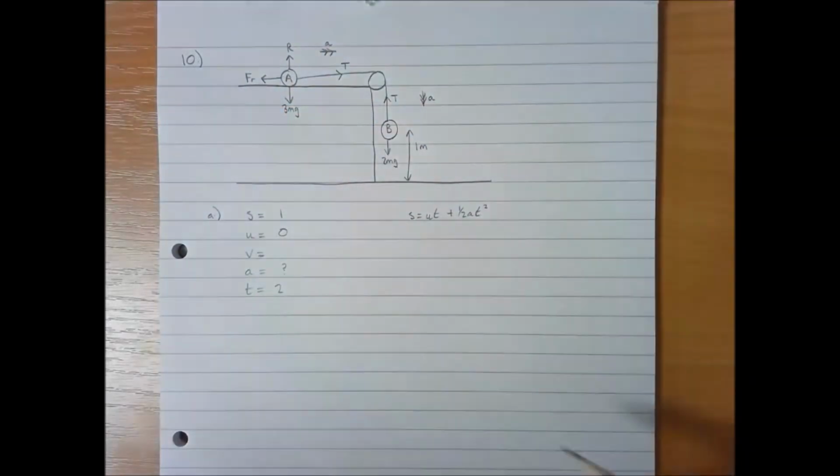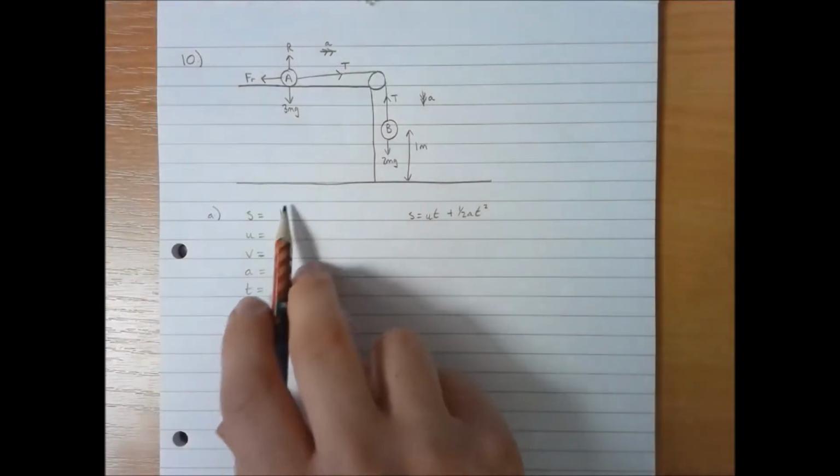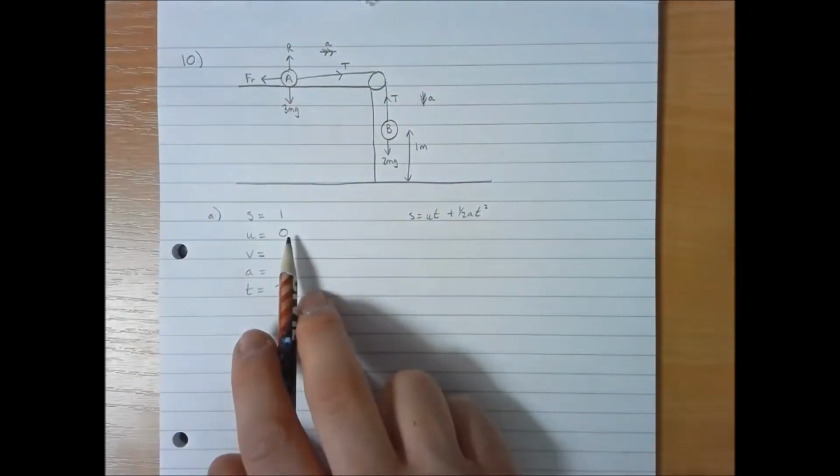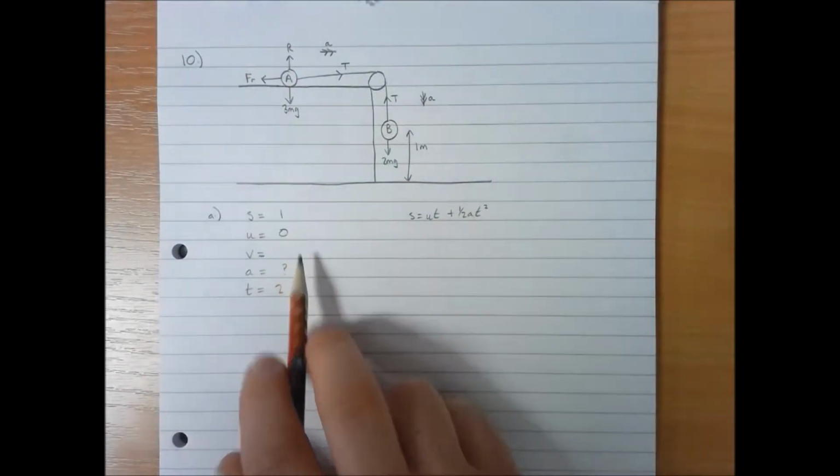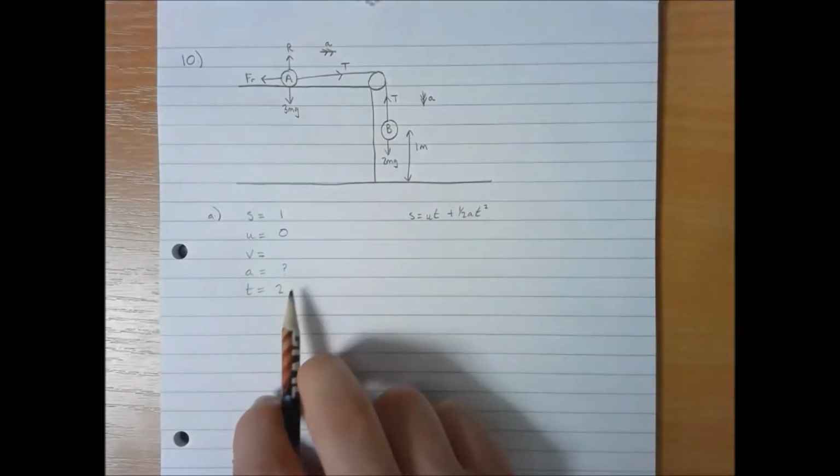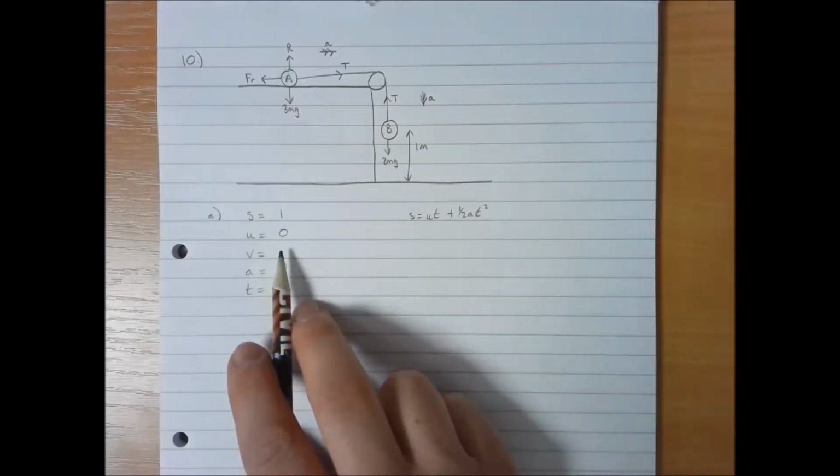In part A, we're asked to find the acceleration of A during the first 2 seconds of movement, up to the point where B hits the floor. This is a SUVAT equation. We are given the distance travelled, the starting velocities because the system starts at rest. The acceleration is what we're trying to find. It takes 2 seconds, and we don't know the final velocity of B as it hits the floor.